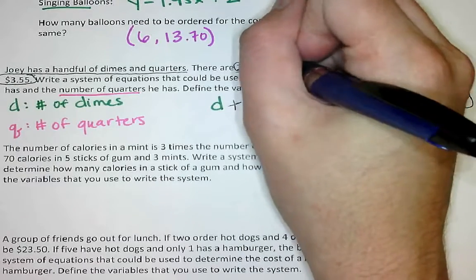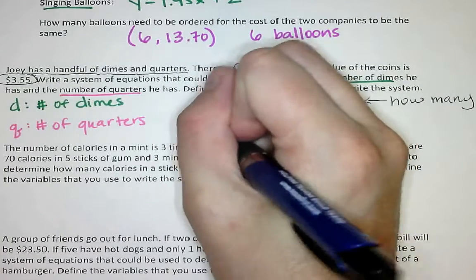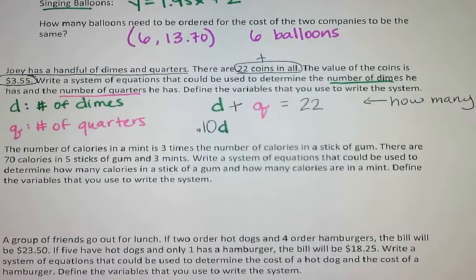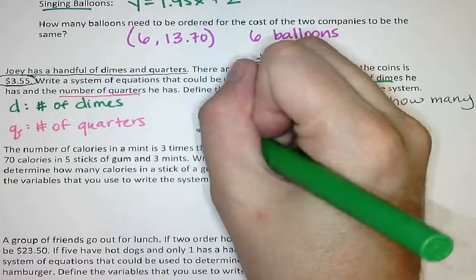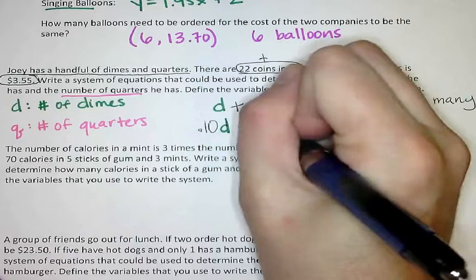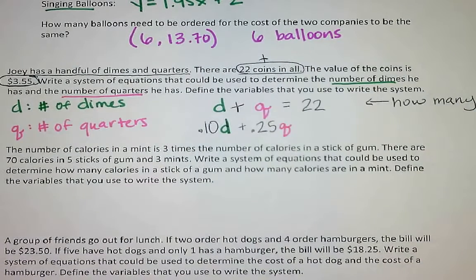Now a how much equation. Well guys, this one requires a little bit of prior knowledge. How much is a dime worth? 10 cents. So if we multiply 10 cents by our number of dimes, that would be how much money we get from our dimes. If we multiply 25 cents by the number of quarters, that's how much we get from our quarters. And if we add those two together, how much total do I have?